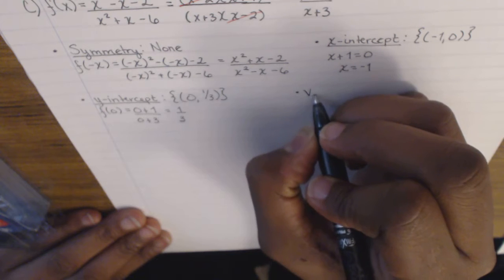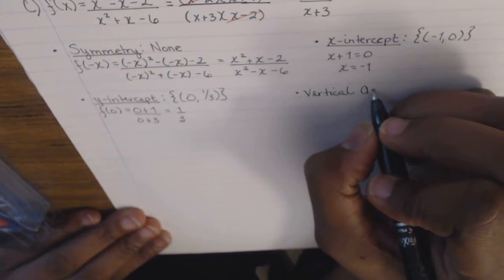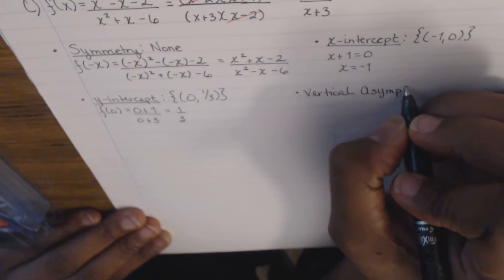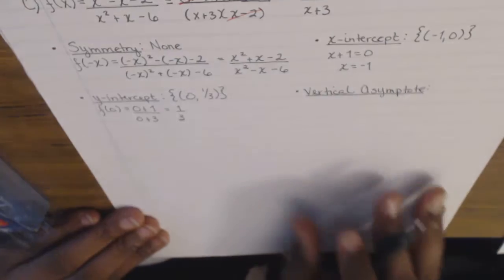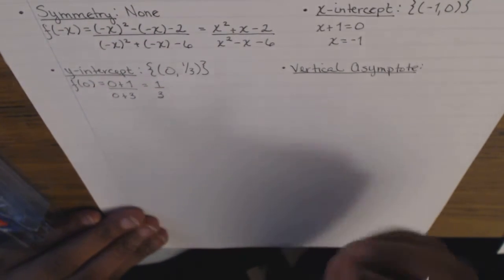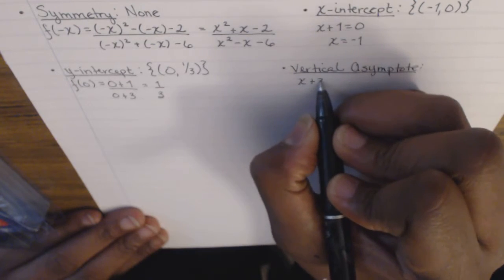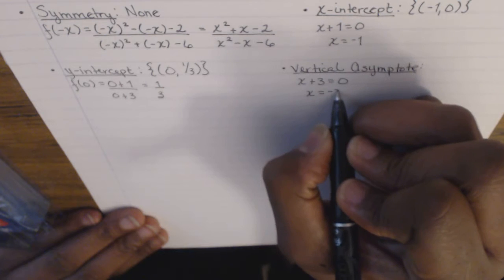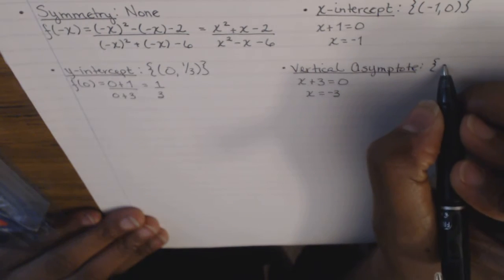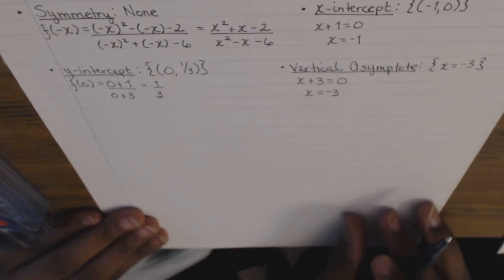I also need to find my vertical asymptote. I only have one here. To find the vertical asymptote, I take my simplified denominator, set it equal to 0. So x plus 3 is equal to 0, so x is equal to a negative 3. So I have a vertical asymptote at x is negative 3.